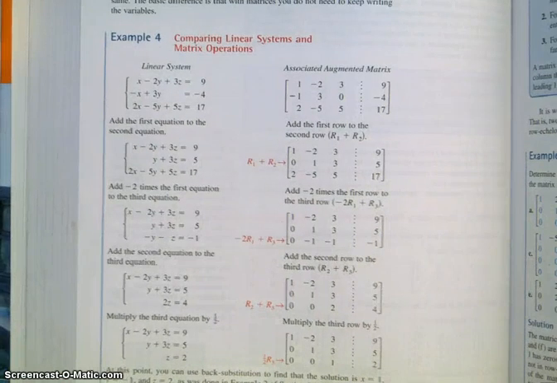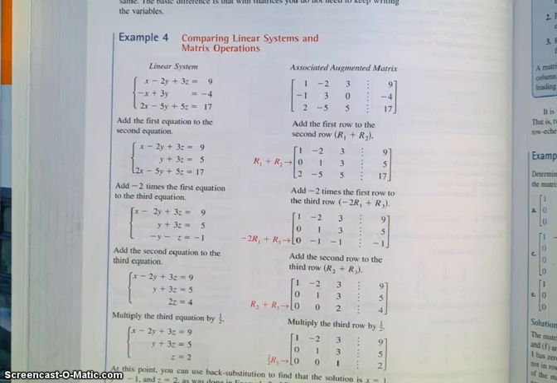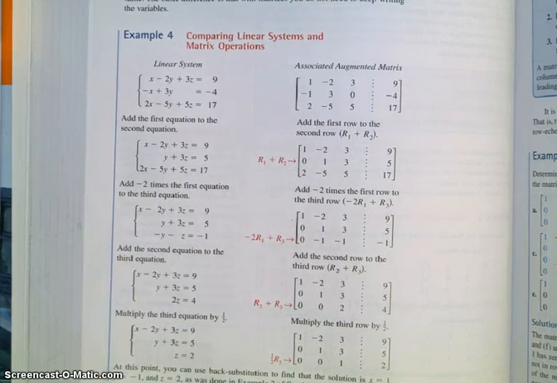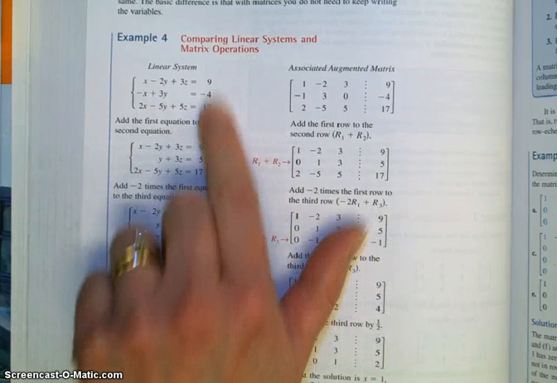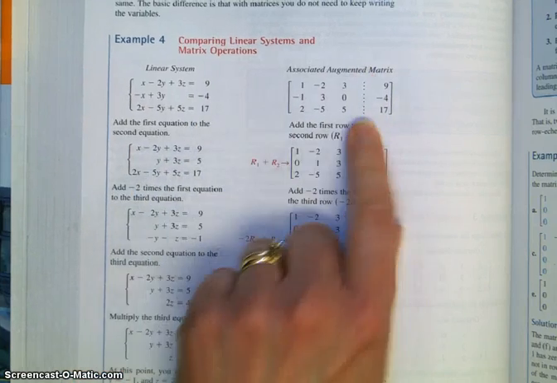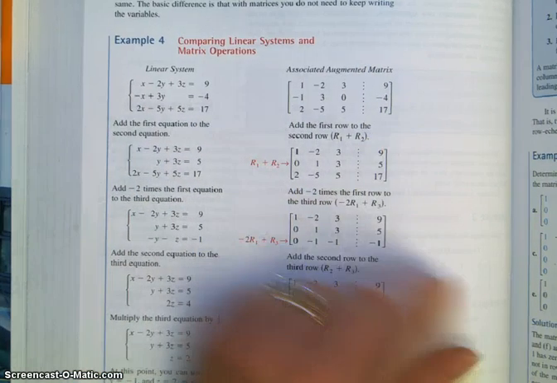So let's look at what we'll do with that. The idea is you're trying to solve equations with three unknowns and three equations. What they've done here is compare what a linear system would look like and how we would work with that with what's called an augmented matrix.